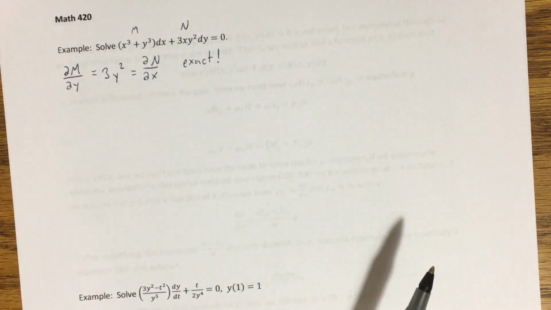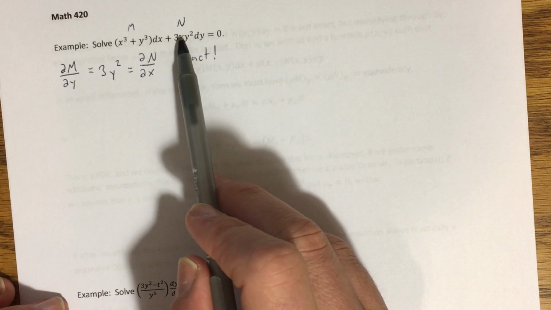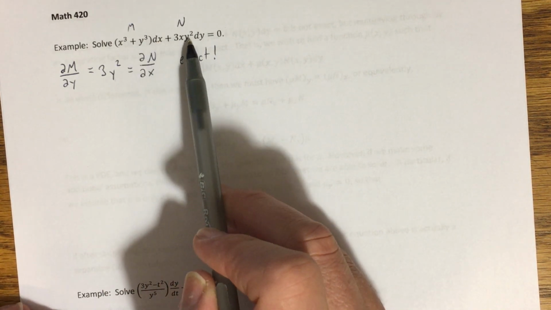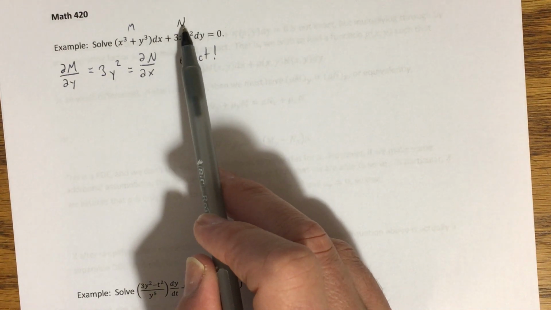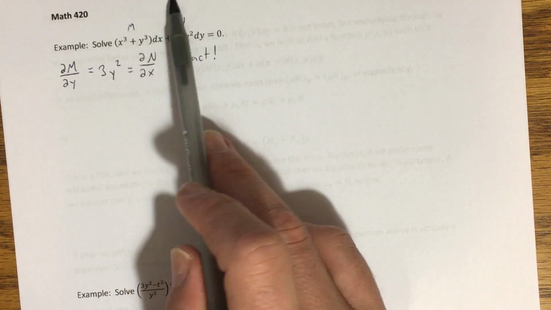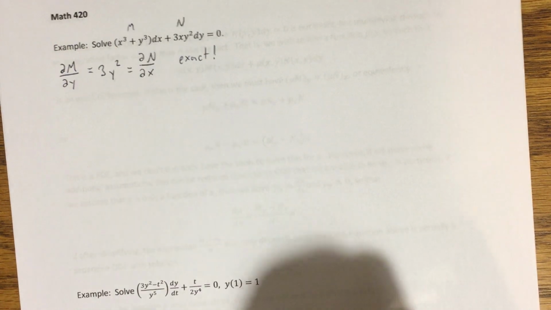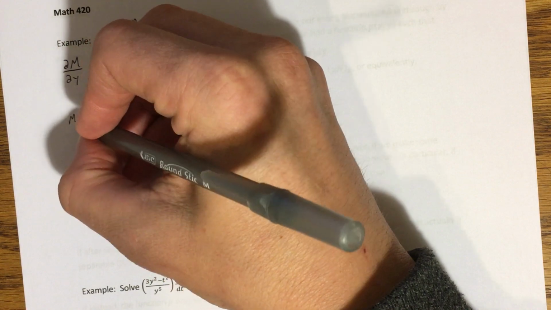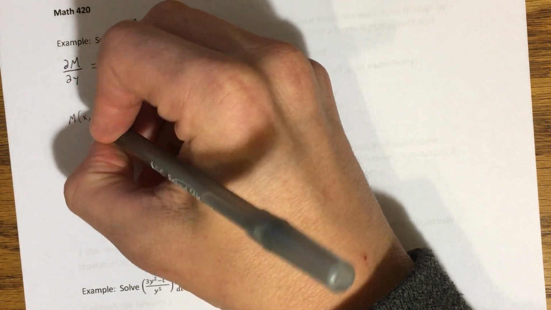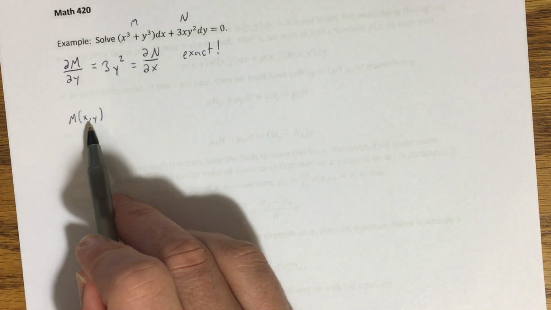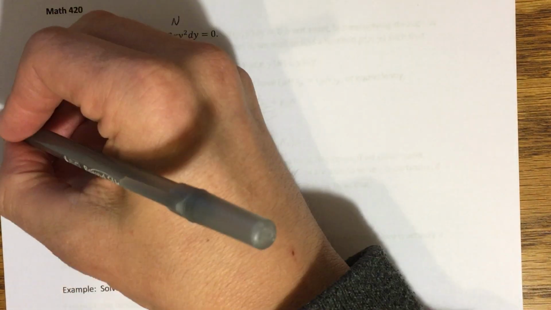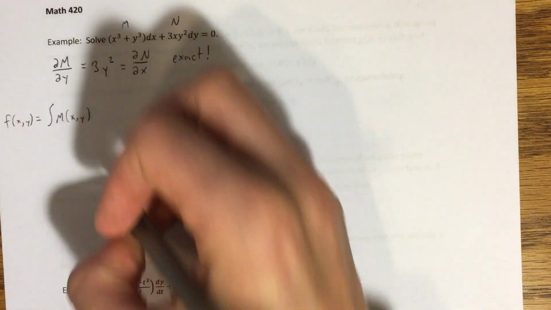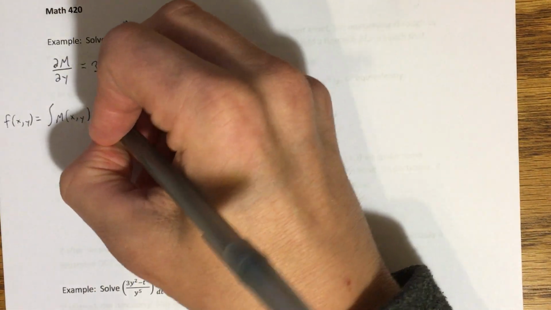In other words, if this is m and this is n, and remember m is the partial of that unknown function f with respect to x, and n is the partial with respect to y, I need to figure out what function works for these two things here. So once again, m of x, y, that's the partial derivative of our unknown function f with respect to x. So that would mean that f of x, y is equal to the antiderivative of this thing with respect to x.